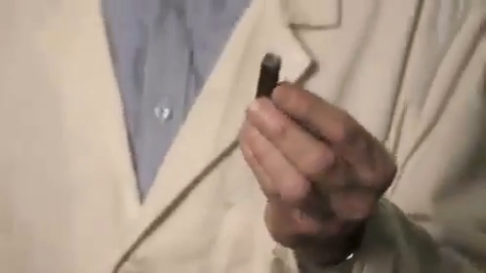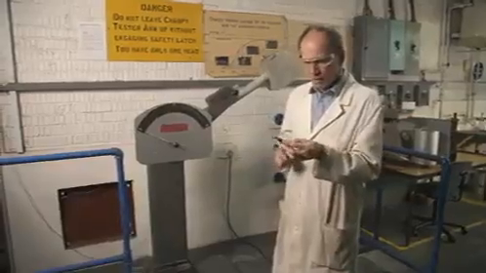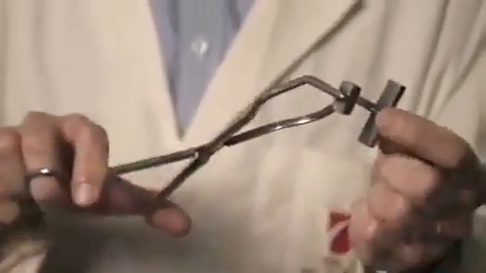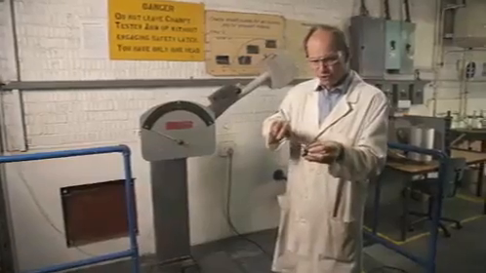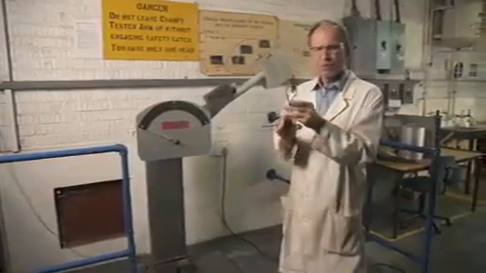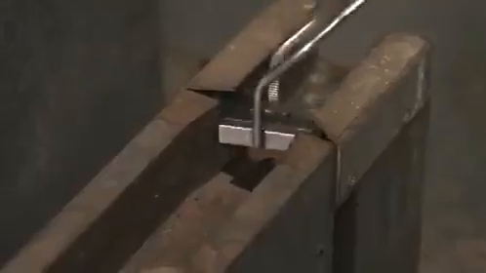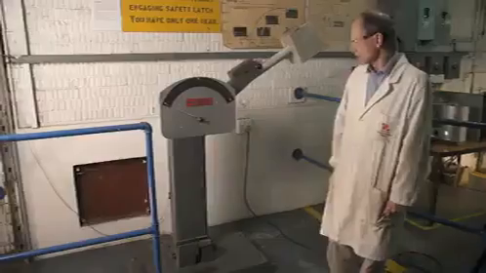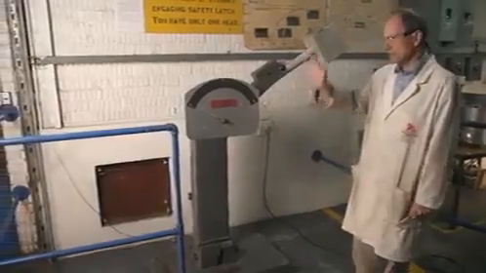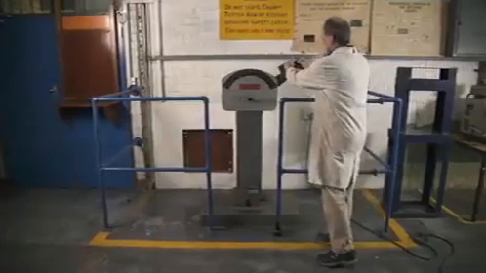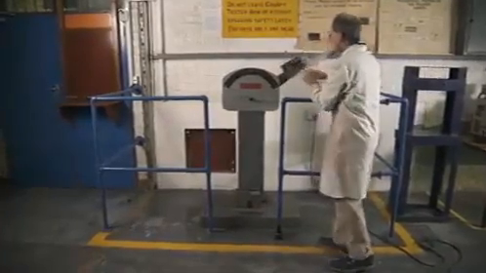The first piece we'll test is mild steel. We position it in the instrument using this clamp. It has a notch on one side, and the notch must fit into the groove that we have in the test piece. And what we then do is to place it in the instrument. Right, when we've secured the place, nobody's standing in front of the instrument, we release the safety latch.